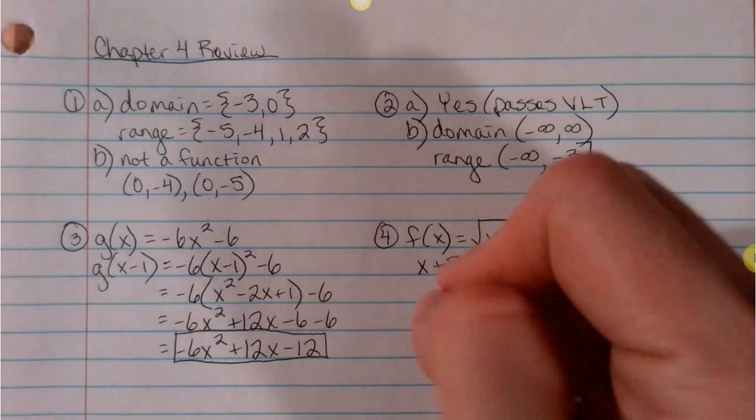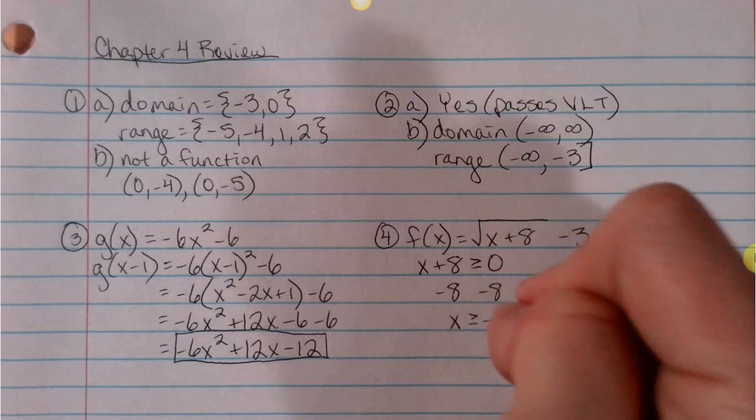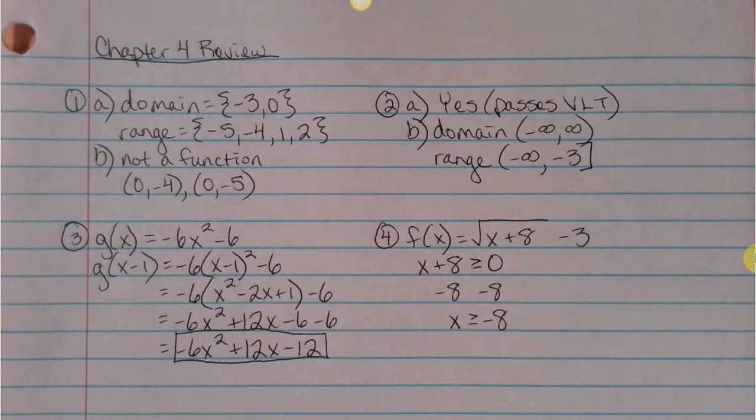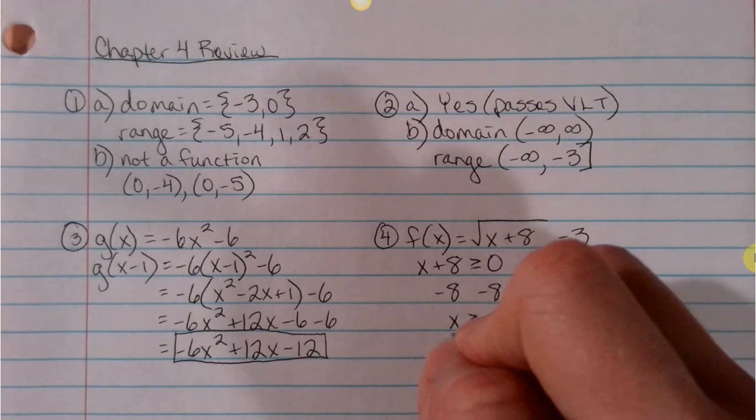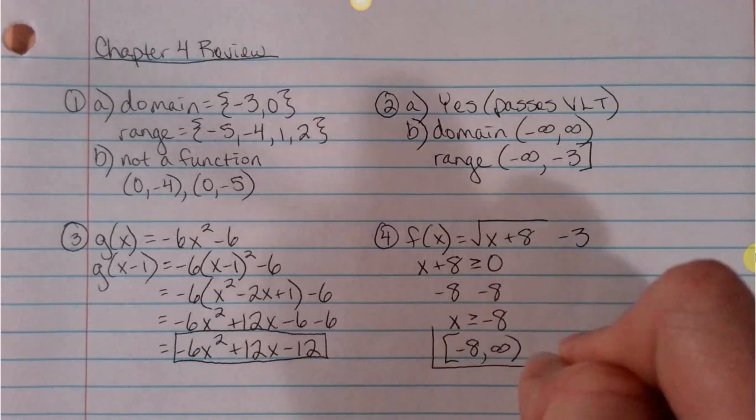And then to solve this inequality for x, we just need to subtract 8 from both sides. And that tells us x is greater than or equal to negative 8. So we can only plug in numbers that are at least as big as negative 8 into this function. If we plug in anything smaller than negative 8, that is when we will end up with a negative number underneath the square root, which we can't have. So this would be our answer. Then just writing it in interval notation would look like bracket negative 8 to infinity.